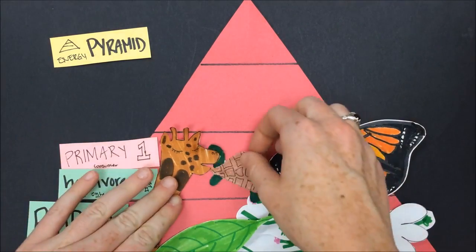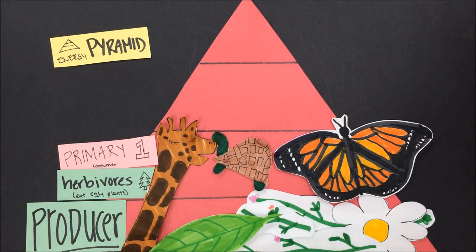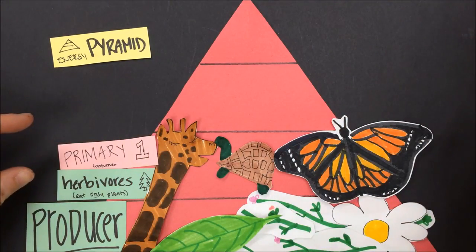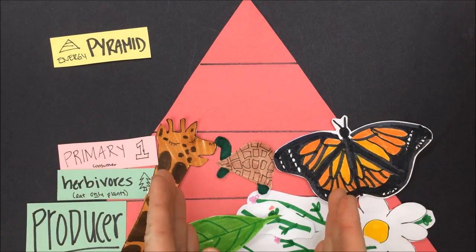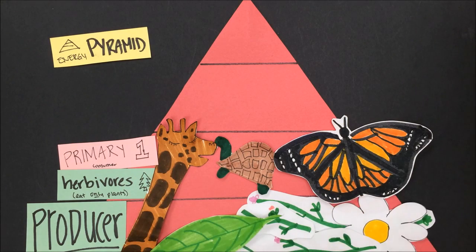We have fewer primary consumers than we do producers because they're a smaller level of the pyramid. What this means is that there are fewer of them and that there's also less energy available. The pyramid would collapse if we had a ton of primary consumers and a very narrow base of producers. It would topple over. These primary consumers get their energy directly from plant sources.